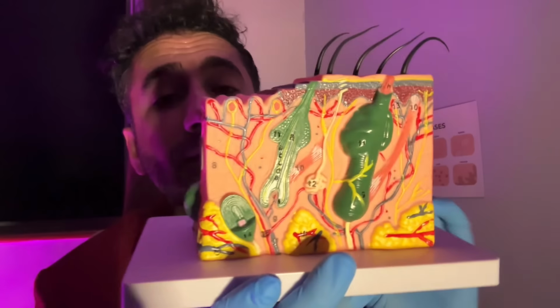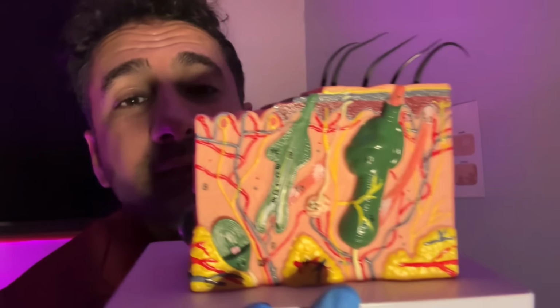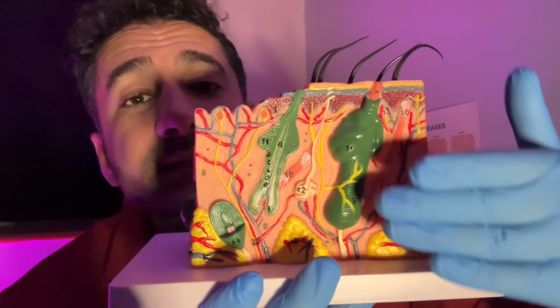A simple overview of the model of the skin there.